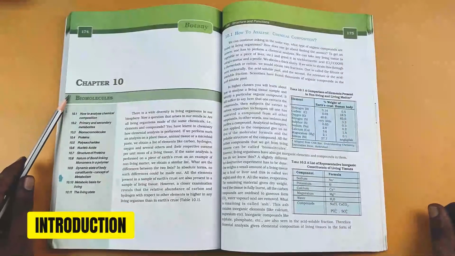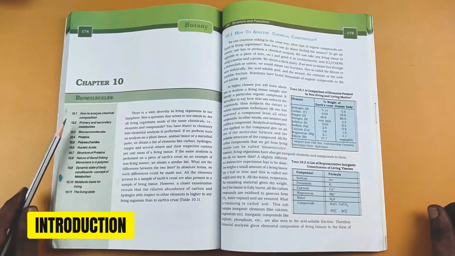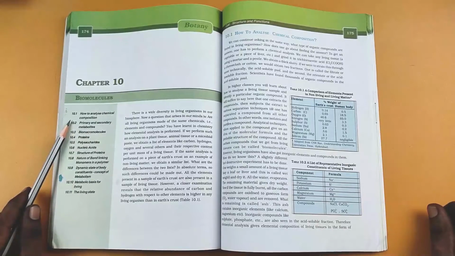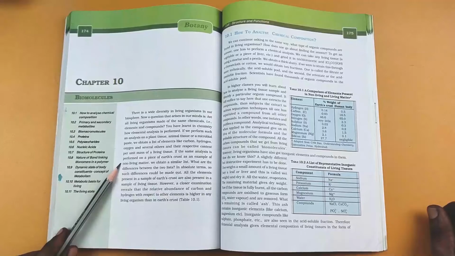So coming to the 10th chapter, biomolecules of the 5th unit, that is the cell. Here we are describing the introduction to the different kinds of biomolecules, what the molecules generally are, and which molecules make up the living organism, that is, the cells of the organism.